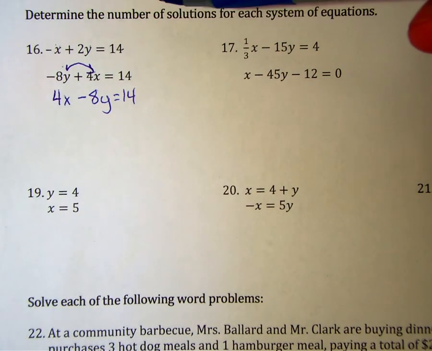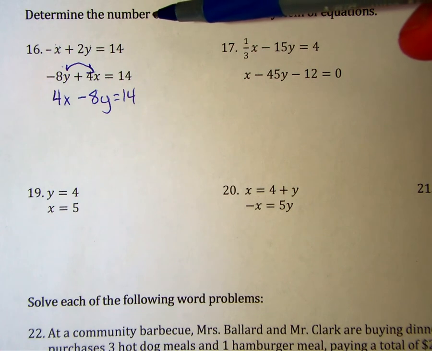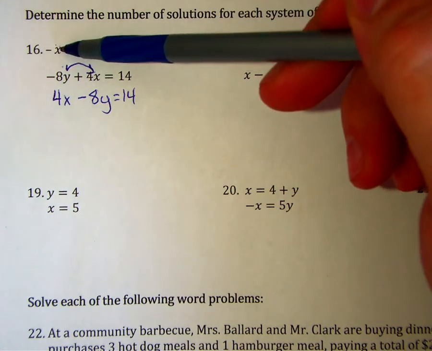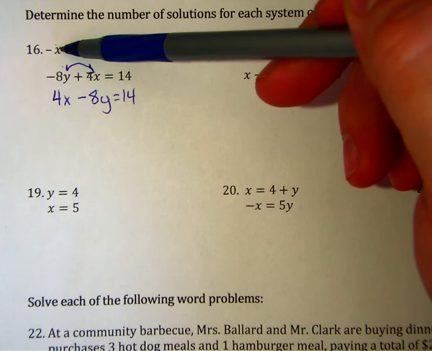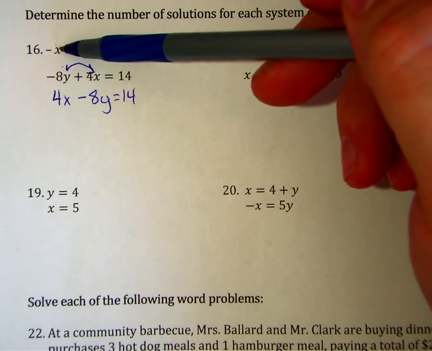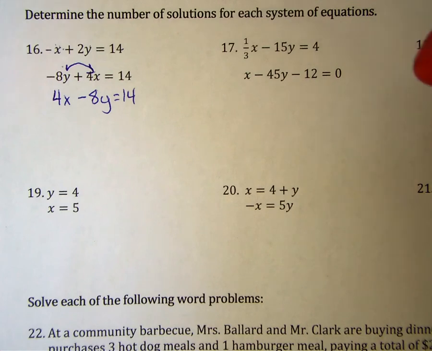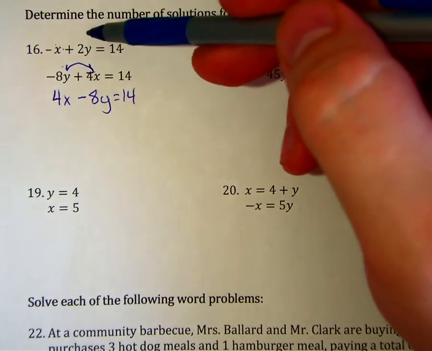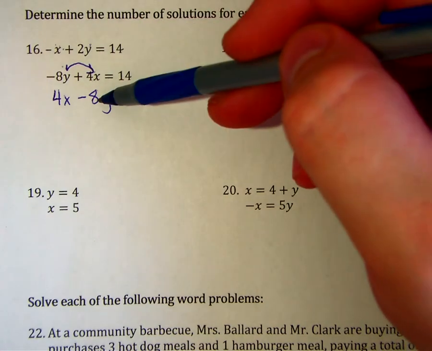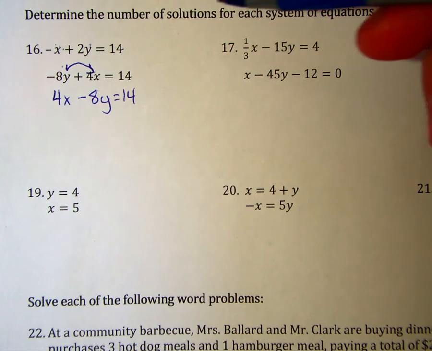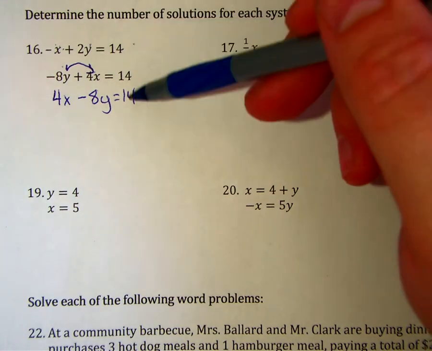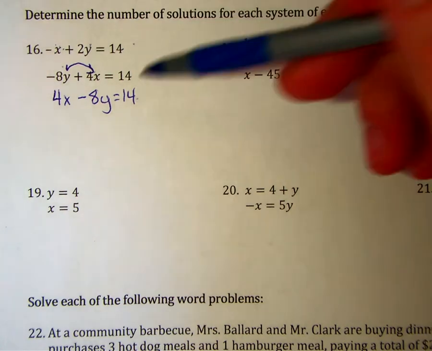All right. Well, I can see that my x value, negative 1 times negative 4 is going to give me 4. 2 times negative 4 is going to give me negative 8. But 14 times negative 4 is not going to give me 14.